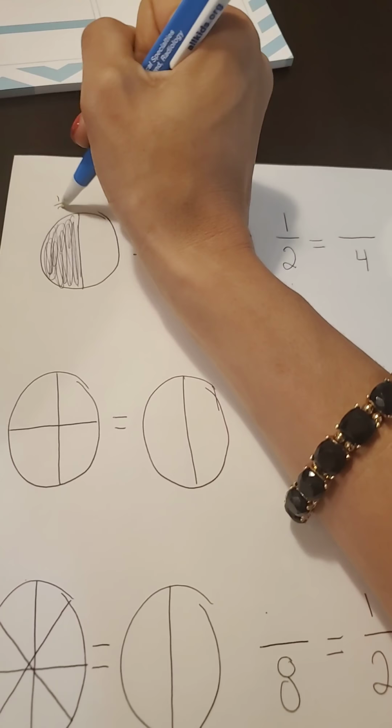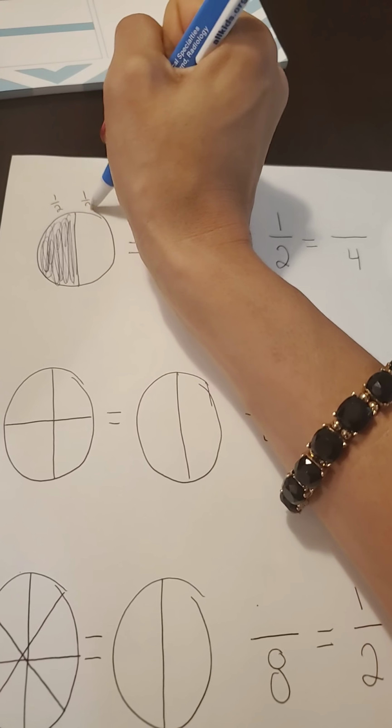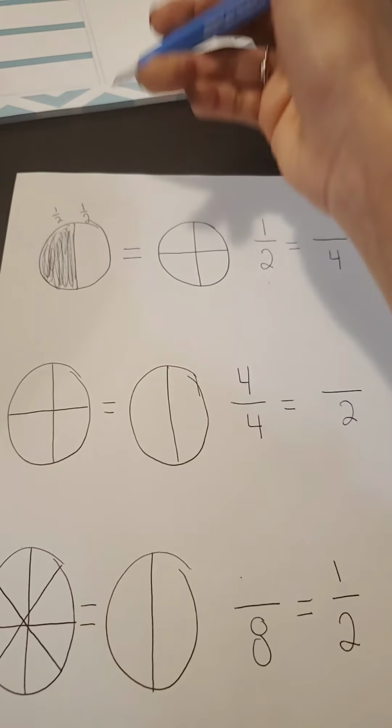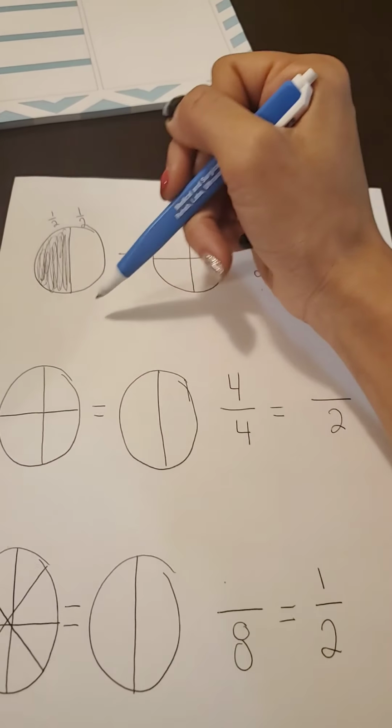So if we look at the fraction over here, a half, 1/2, the 2 on the bottom is the denominator, and that stands for the number of pieces that the shape is broken up into. So over here you can see it's broken up into two pieces. Each piece is equal to 1/2 of the part. Both of them together equals the whole thing.